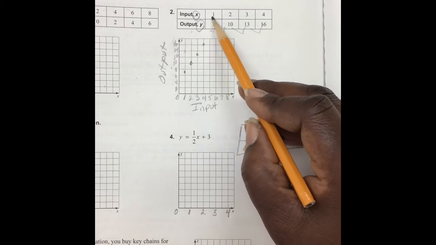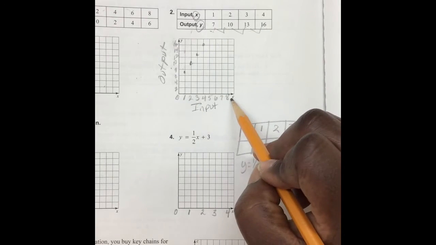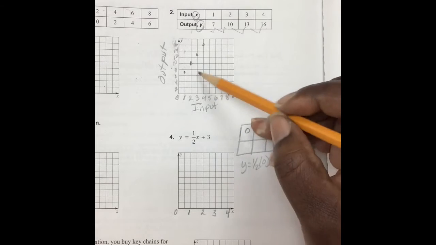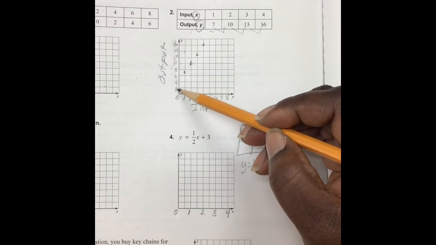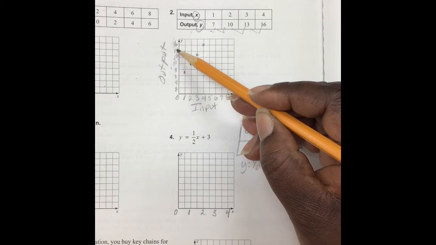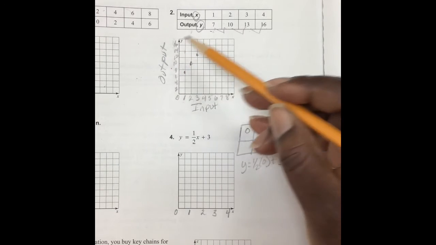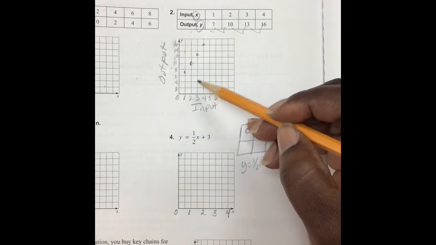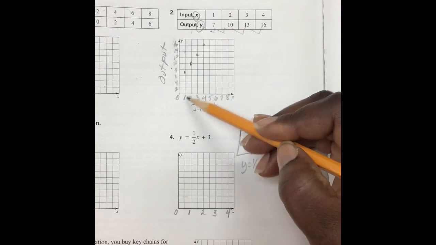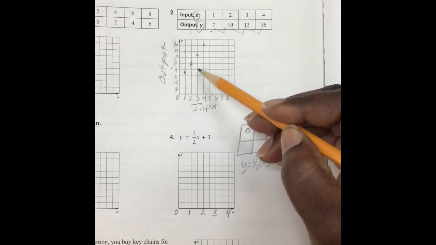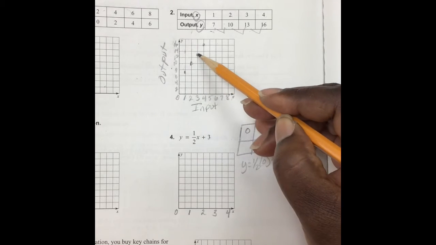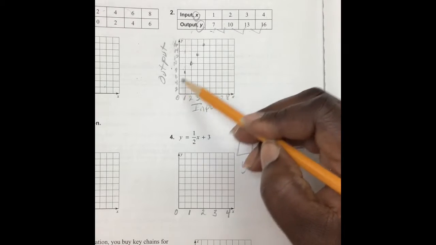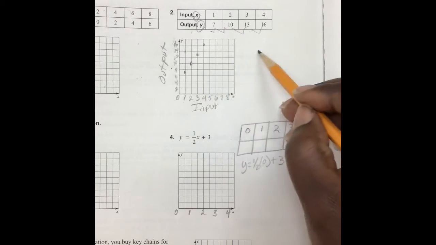I put my values in for my input, x: 1, 2, 3, 4, 5, 6, 7, and 8. And then I wrote my chart, 2, 4, 6, 8, 10, 12, 14, 16 for my output, so that I would be sure to have enough space to graph. So then I graph. When x is 1, there's 7. When x is 2, there's 10. When x was 3, there's 13. And when x is 4, there's 16. And therefore, because it's a straight line, we identify this as a function.